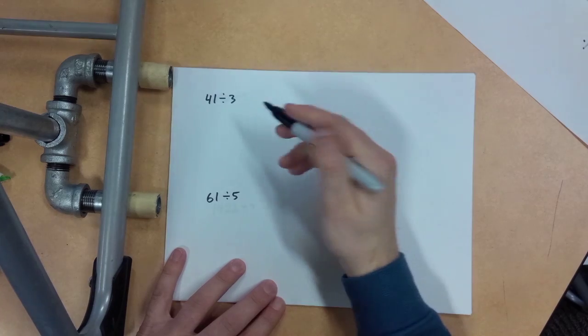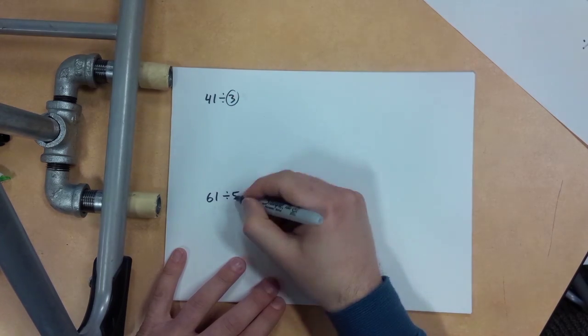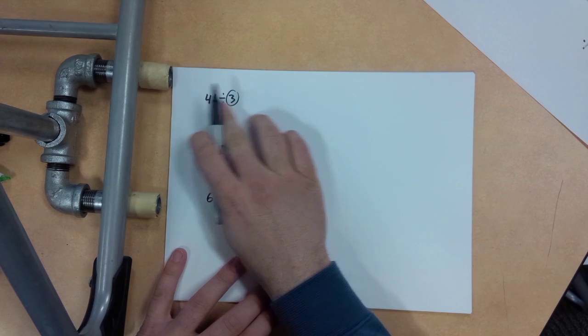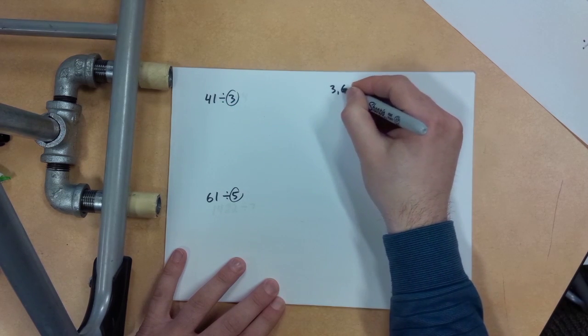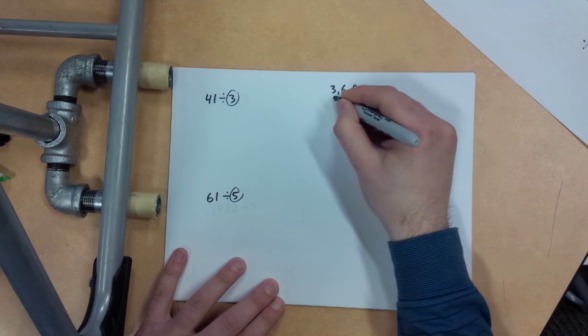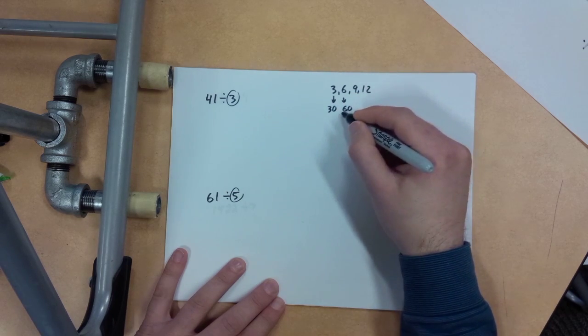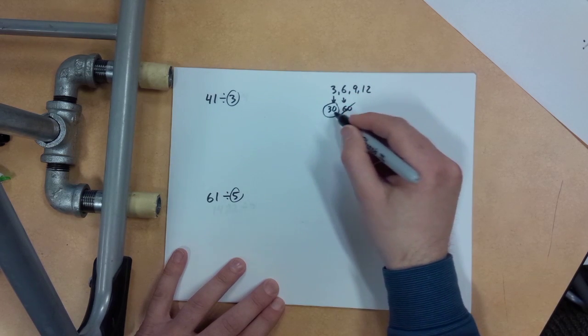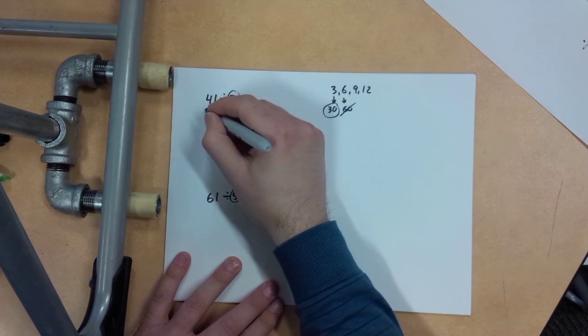Here I've got some basic division questions. First thing in my mind, I'm thinking I need to skip count by 3. How many times can I fit 3 into this number here? So I'm just going to skip count. 3, 6, 9, 12. Oh my goodness, this is going to take forever. So what I can do is take a shortcut: 30, 60. Okay, that's obviously too big, but I know that this works and it's easy. That's the point, it's easy. So I'm going to just start with that right off the bat.